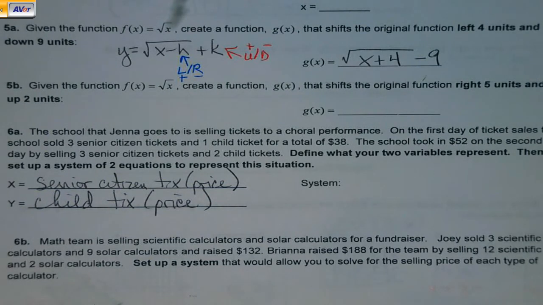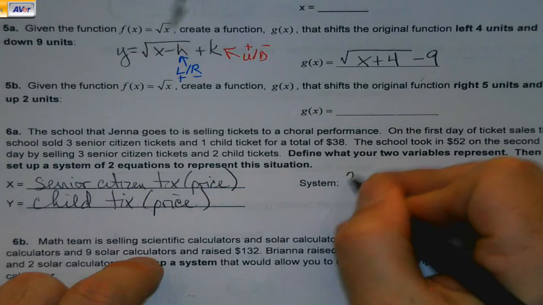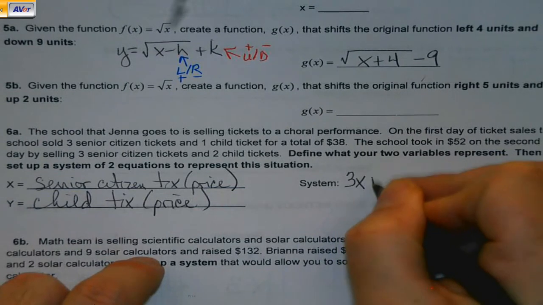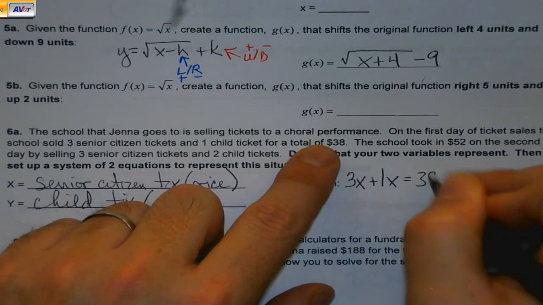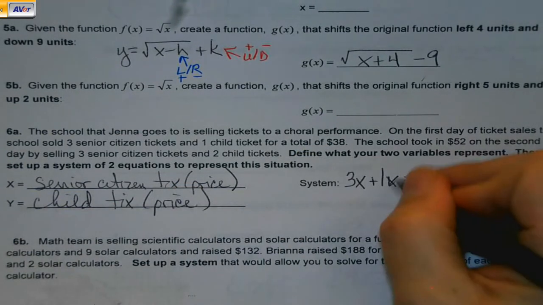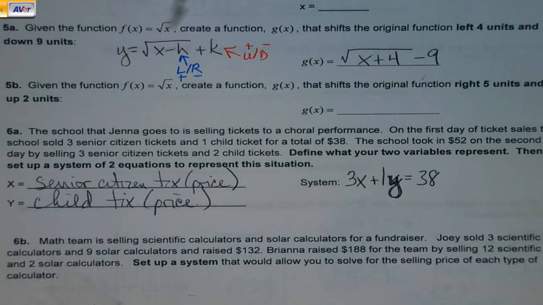So then trying to set up a system, I just kind of take it sentence by sentence. On the first day, we sold 3 senior citizen tickets and 1 child ticket for $38.